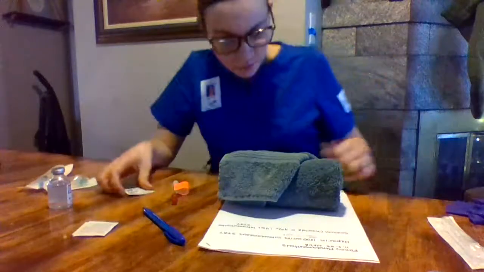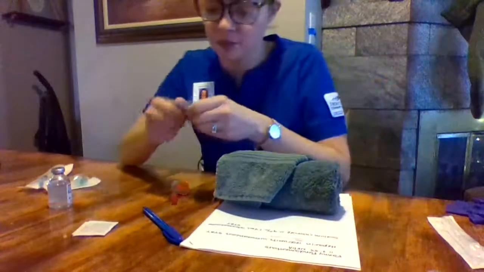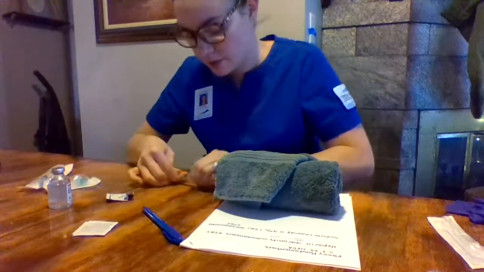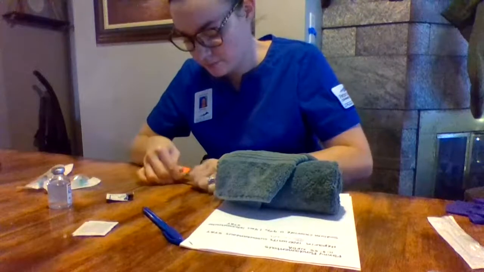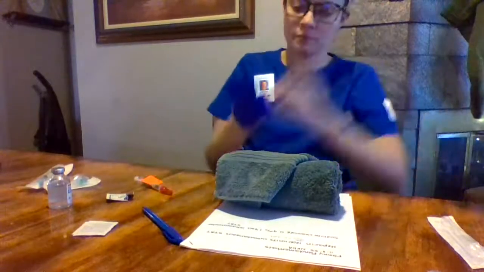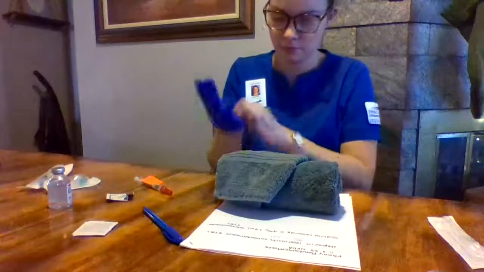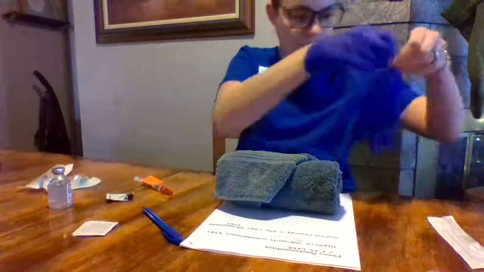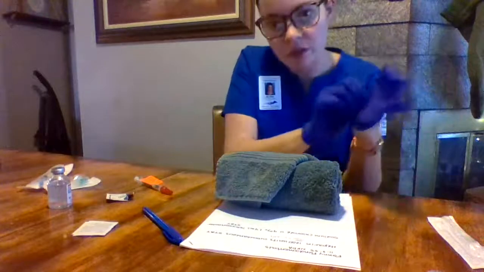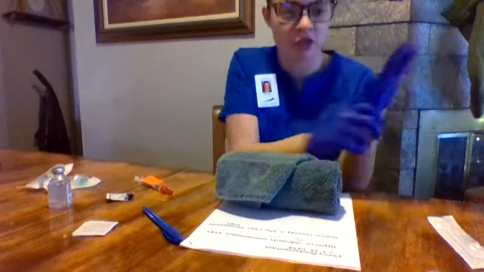Okay, I'm going to get my supplies ready, so I'll open up an alcohol pad, loosen the cap on my syringe, and put on some gloves. Then I'm going to choose the location for the subcutaneous injection.